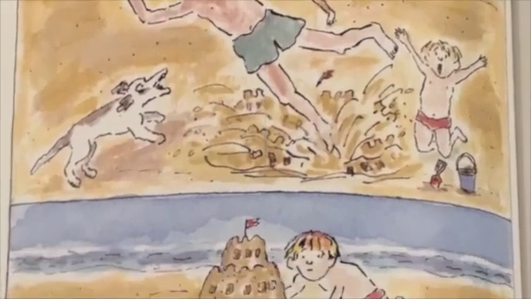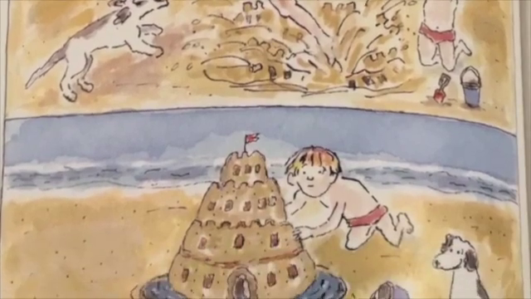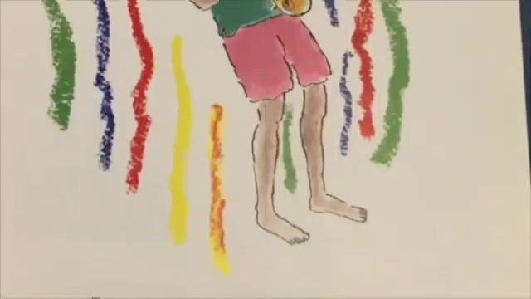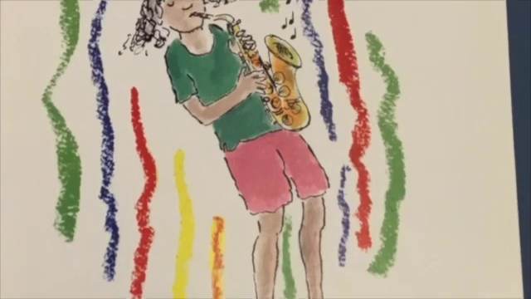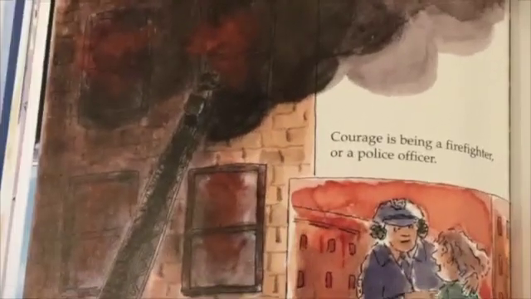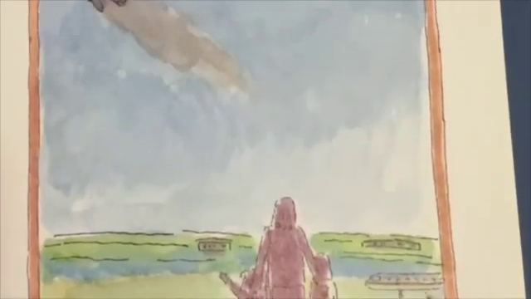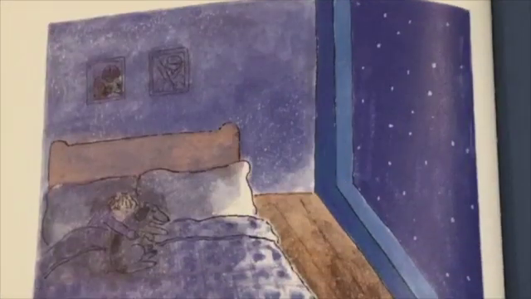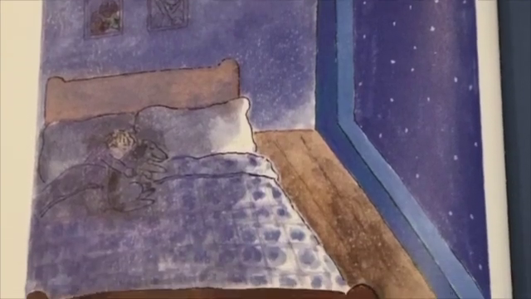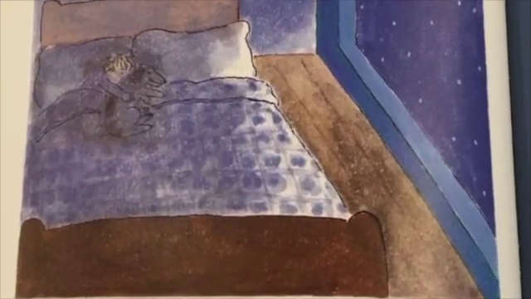Courage is starting over. Courage is holding on to your dream. Courage is being a firefighter or a police officer. Courage is sometimes having to say goodbye. Courage is what we give to each other.